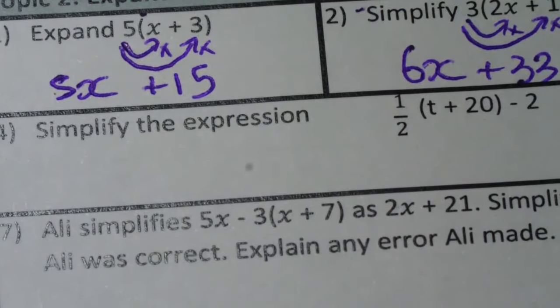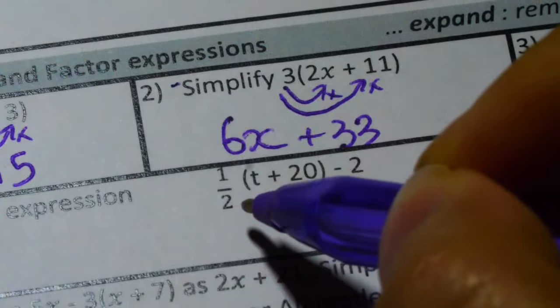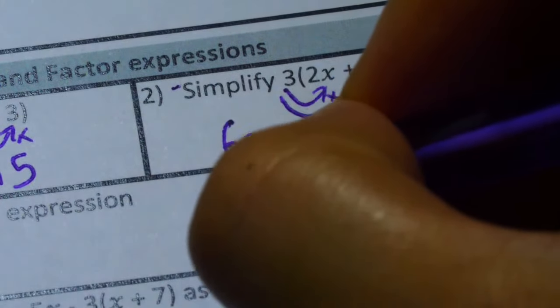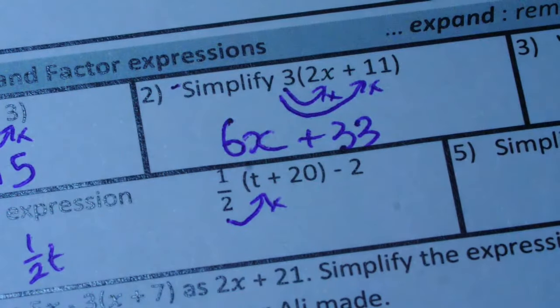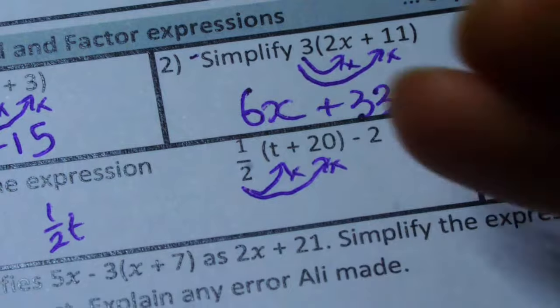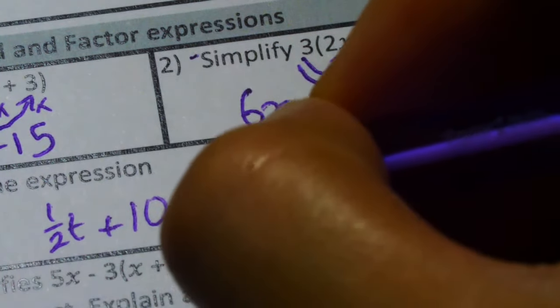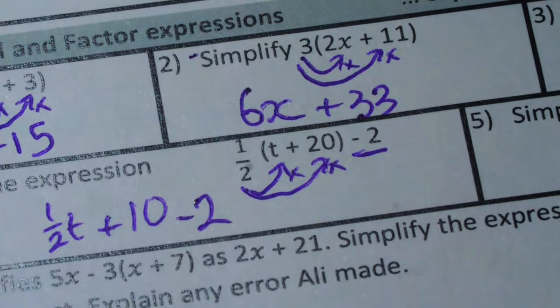Question number 4. We're doing the same thing. So outside the brackets we have a half. So a half times t is half t. Half times 20 is 10. And we have the minus 2, don't forget. So we write minus 2 here.